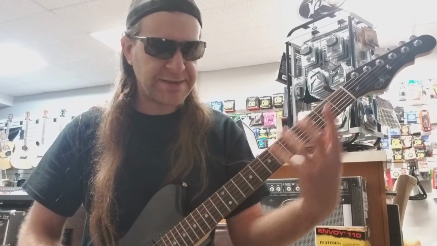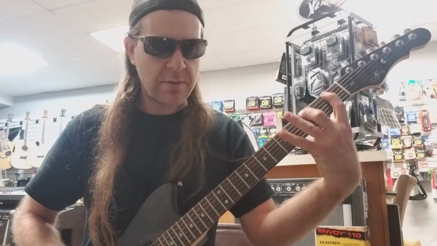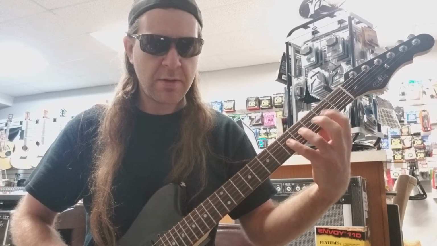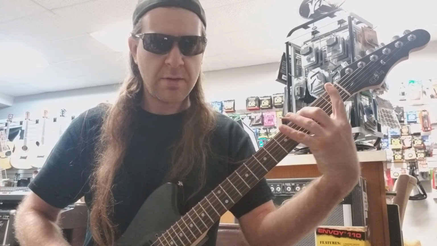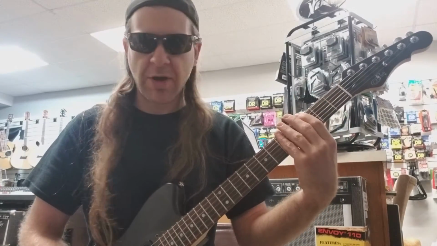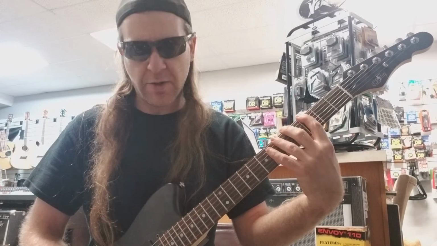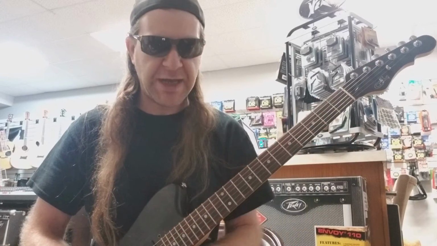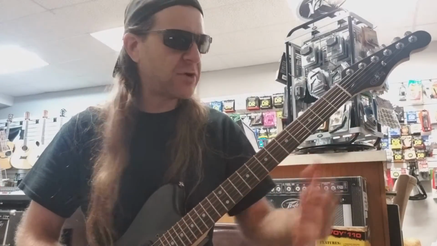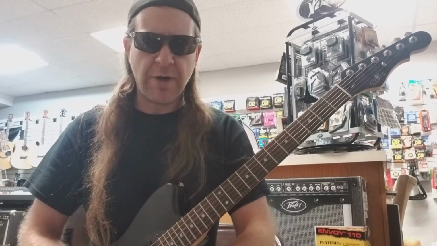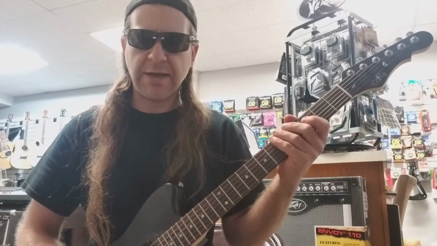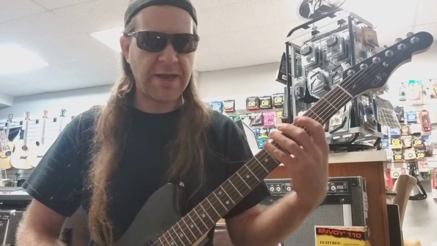A mode is taking these same notes starting them on a different note in the group, like starting them on the G as opposed to the F. That's my next mode, would be the G. Okay, but this first mode, this is called the Ionian mode. It's the first mode of any major scale. Learn it, get it down, and use it to your advantage.